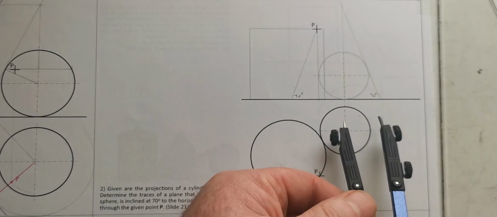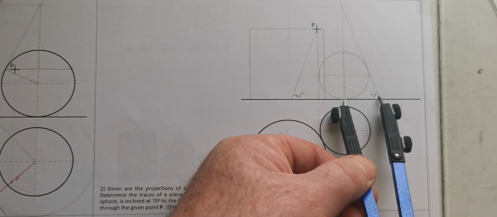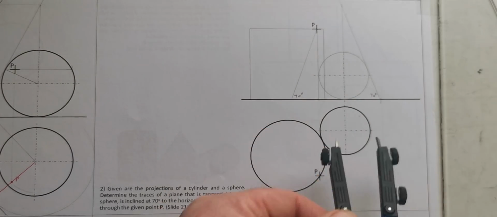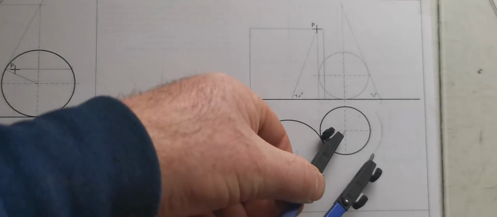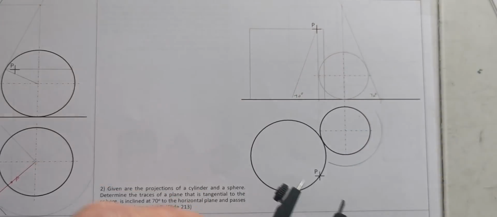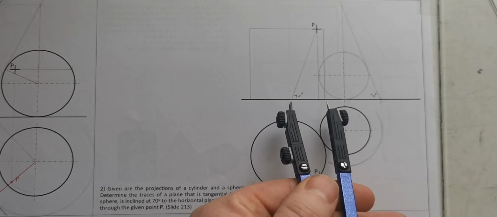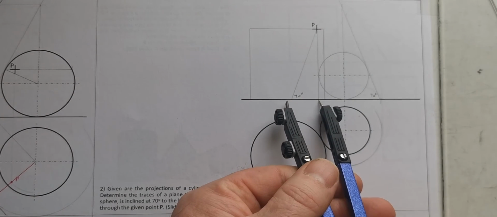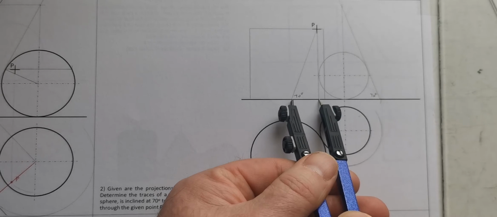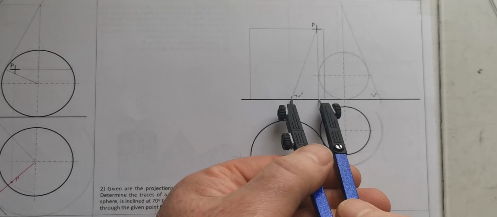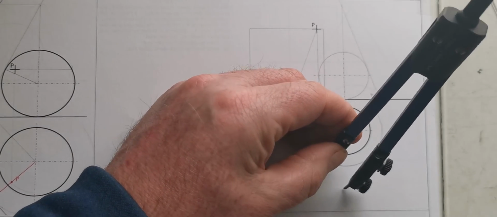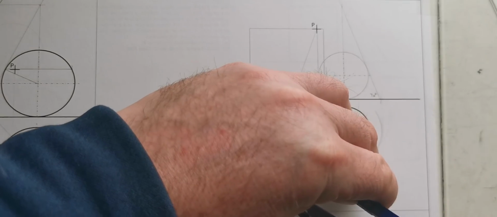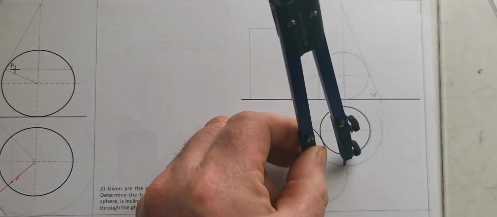So I'm going to draw the base of those cones now in plan. So I'll just set my compass here to the base of that. So this is the base of my enveloping cone. And this is the base circle of the cone that's going through P. Now be careful, because that's a cone that we're drawing with P as the apex.